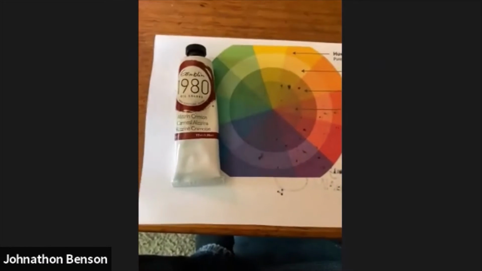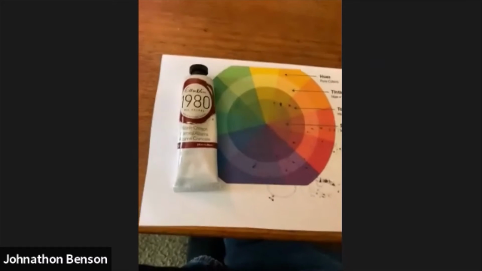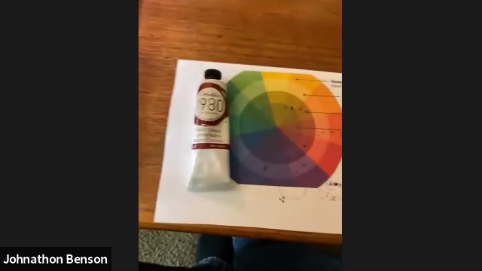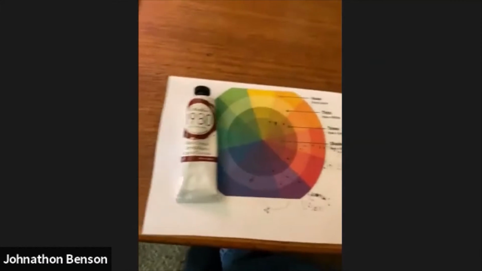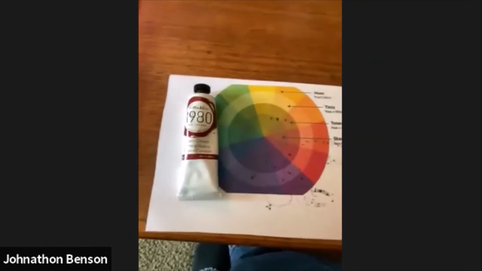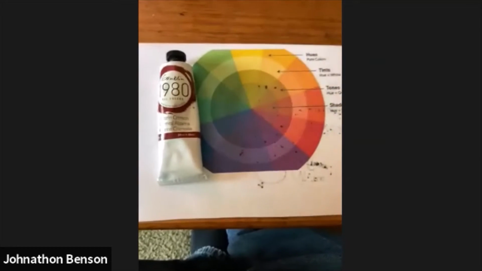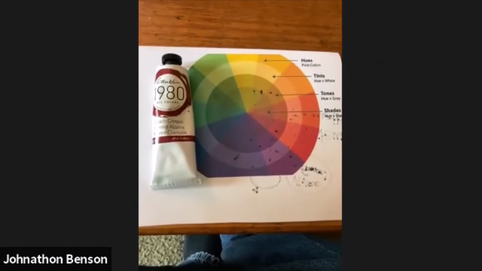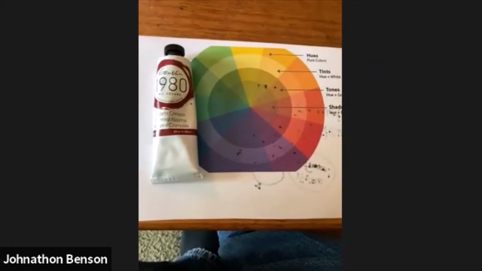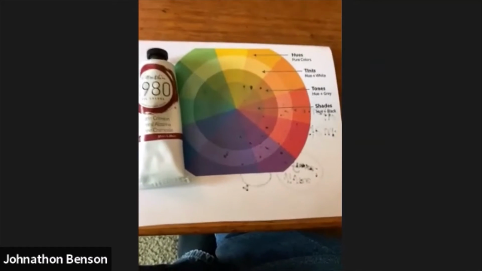But if you go to a cadmium yellow or an ultramarine blue, that's completely different, because the chemicals that are used to create that particular paint are very expensive. And so the more you go up in price, the more pigment you're going to get.